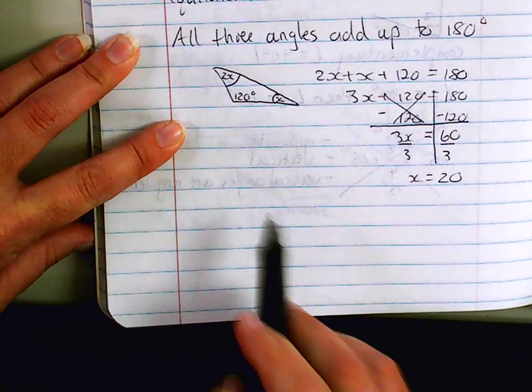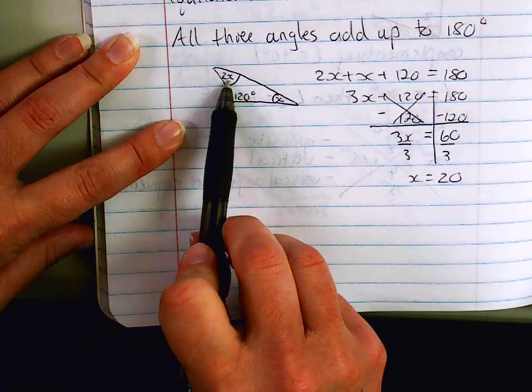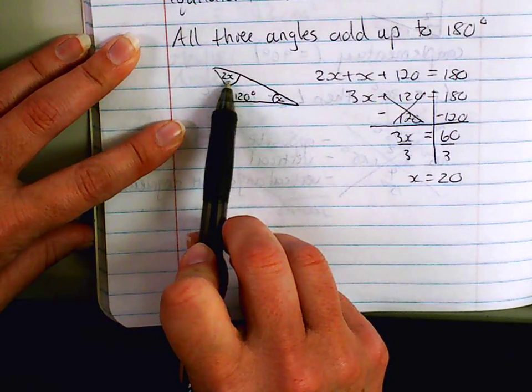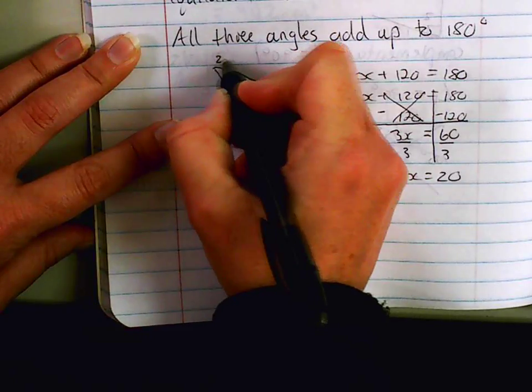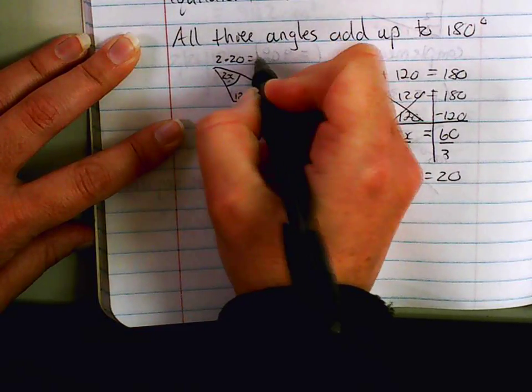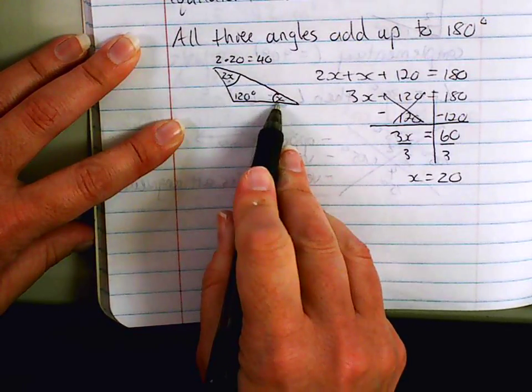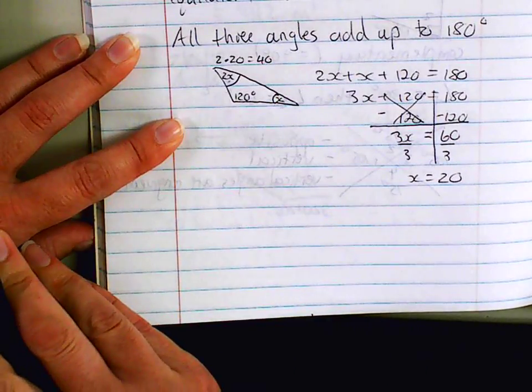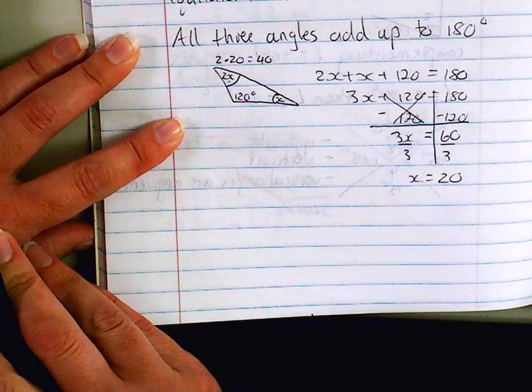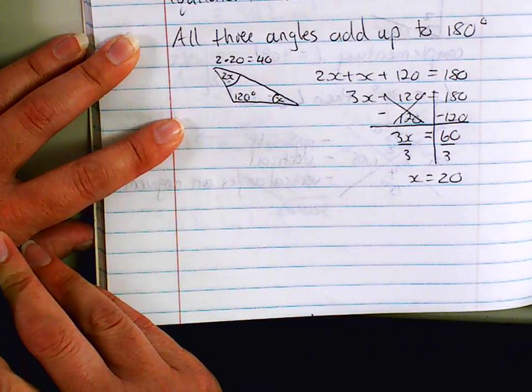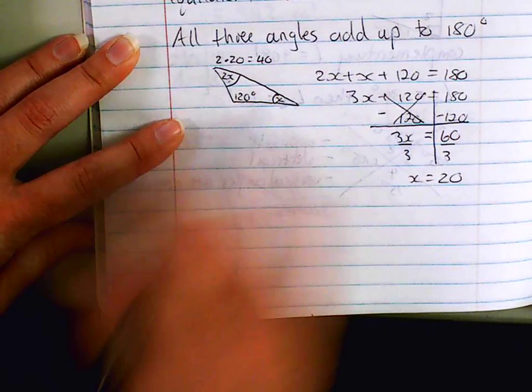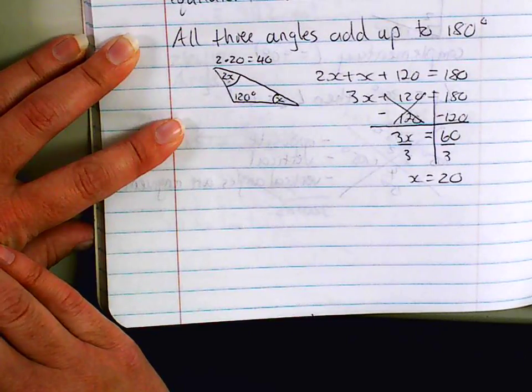Okay, they can ask you, so how much is this angle worth? 2x. So 2x would literally mean 2 times 20, which is 40. This angle is obviously only 20. Now, the big idea: when we add them, it comes up to 180. No more, no less. And I can find any asked angle.